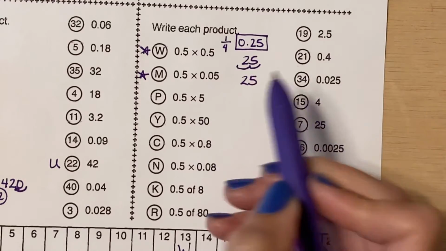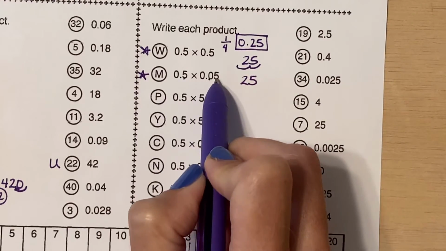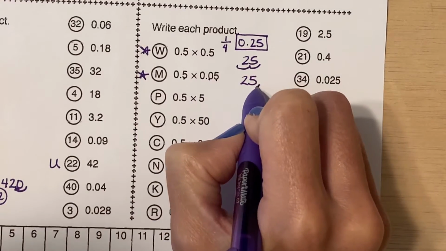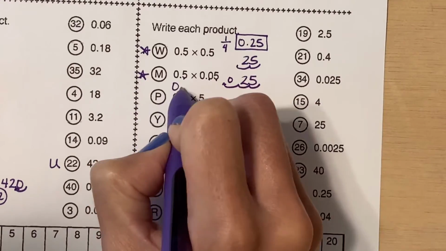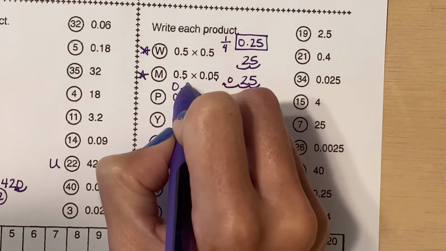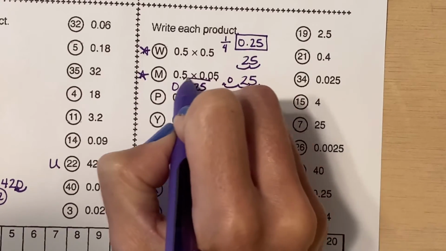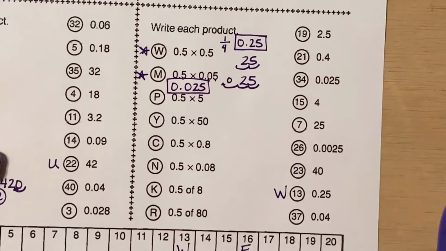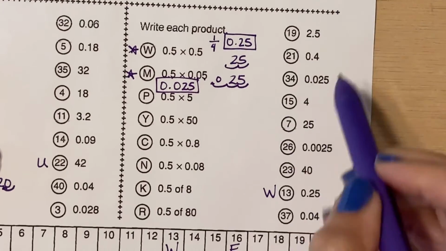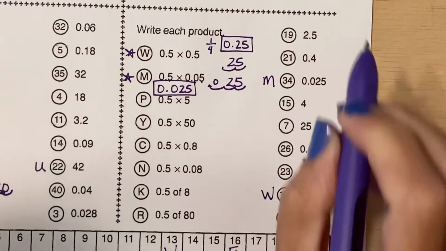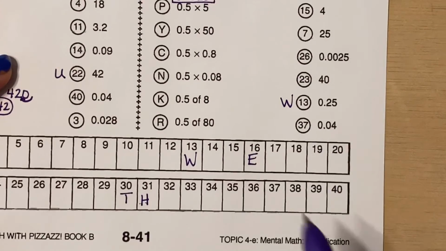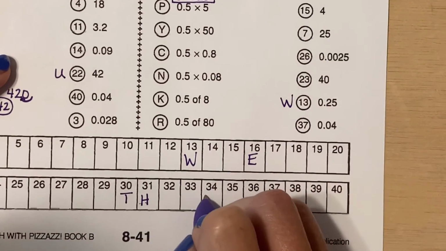How many places do I move my decimal over? 1, 2, 3. Invisible decimal. 1, 2, 3. My final answer is 0.025, which is definitely a very small bite of my pretend candy bar. And that would be right here, 34. So let's drop M for 34.